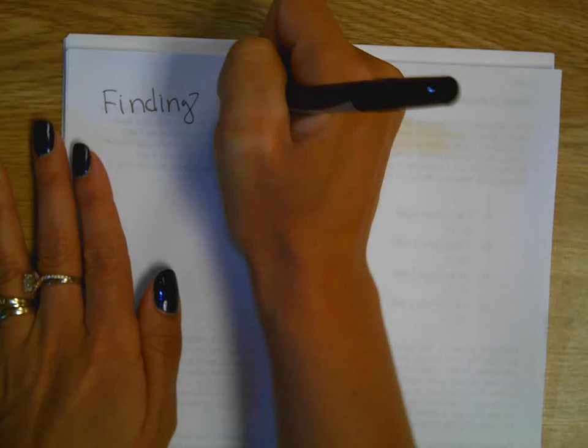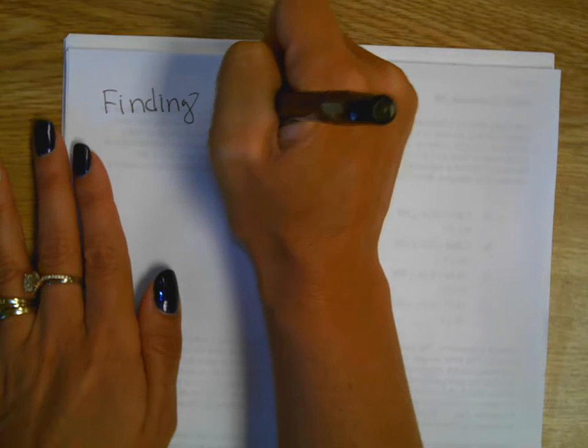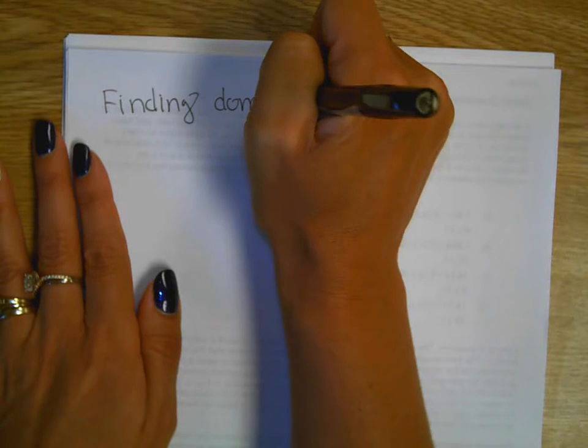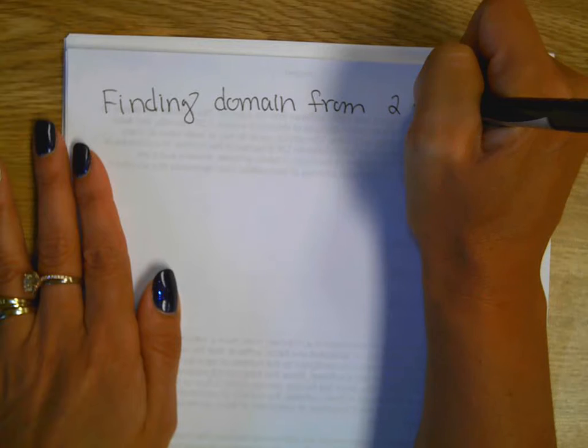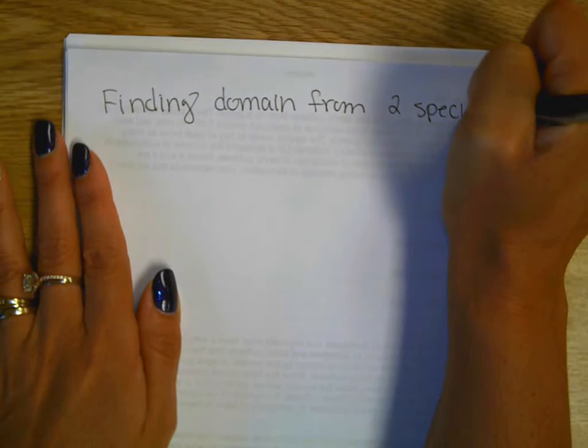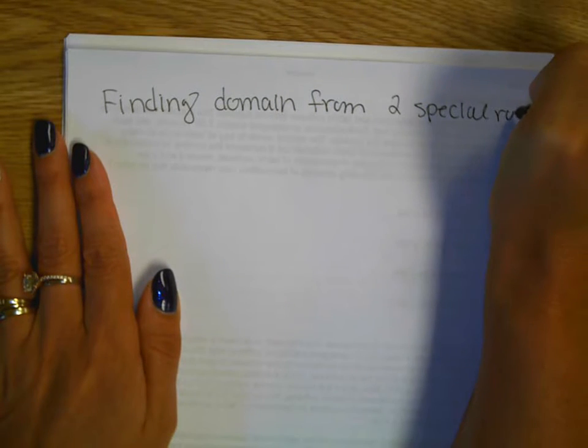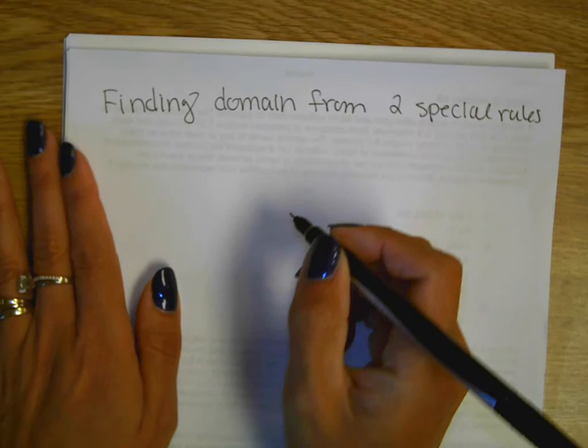Okay, finding domain from 2 special rules, and domain only.